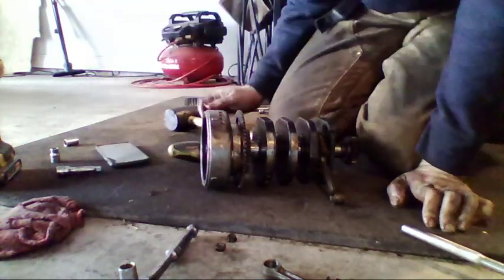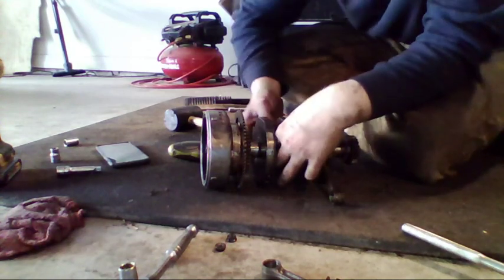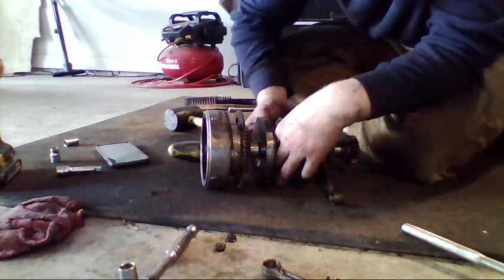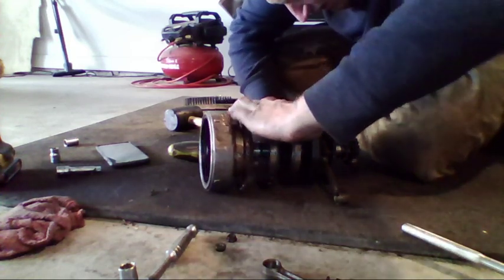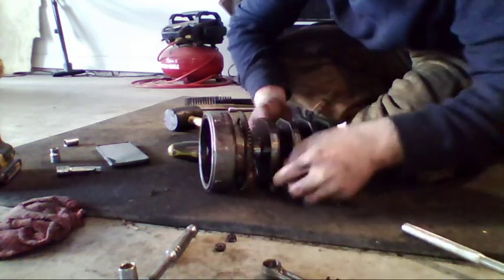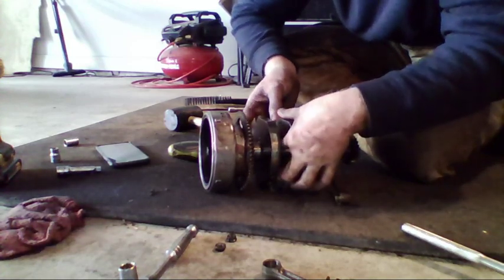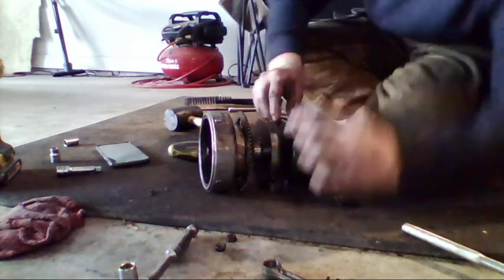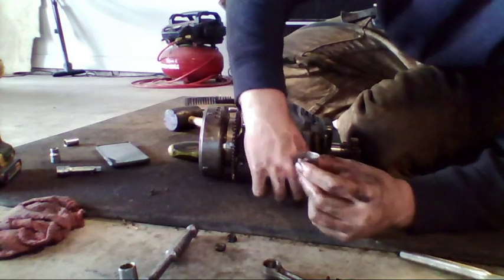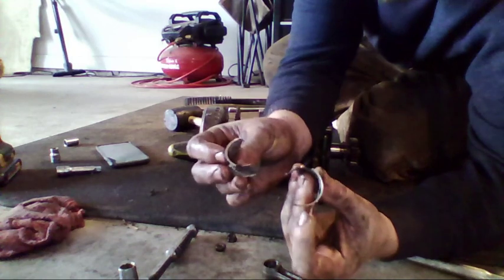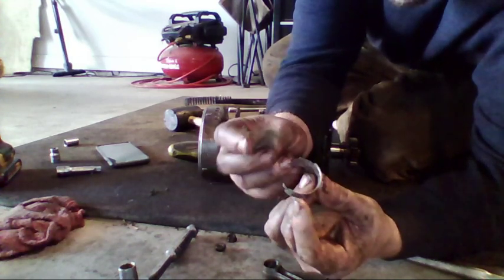It hurts my back and knees bending over like this, but that should be at least 2 millimeters thick. Yeah. Wow. Okay. These are parts of my bearings. Yeah, they're not that thick, I don't think.